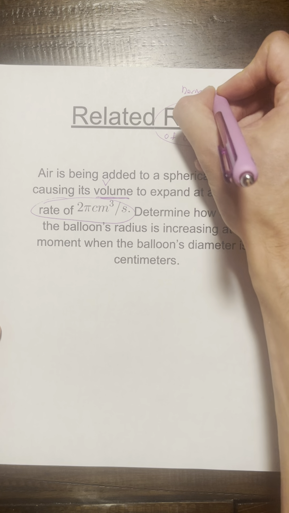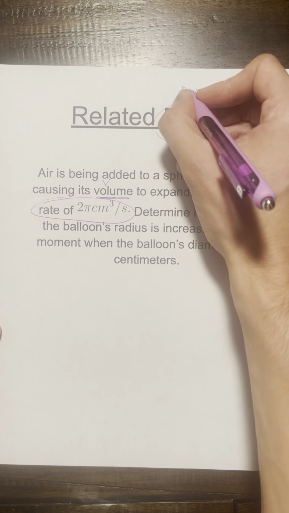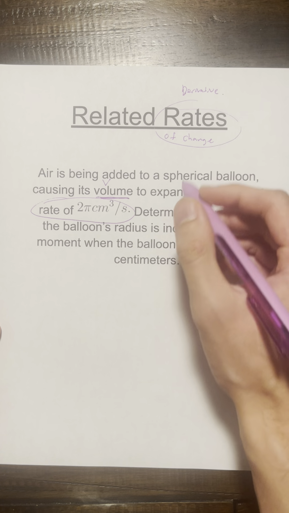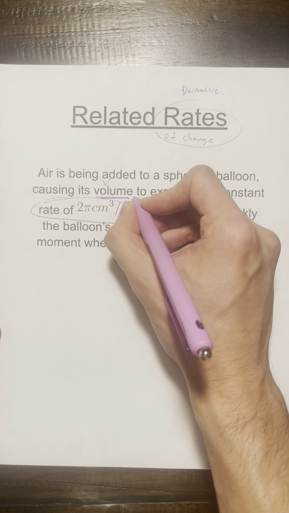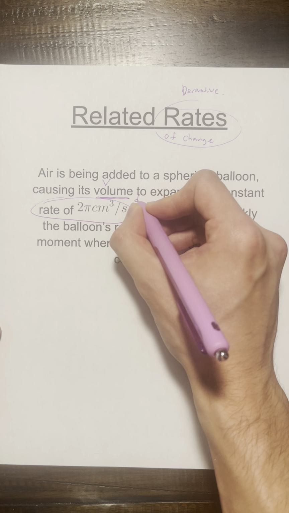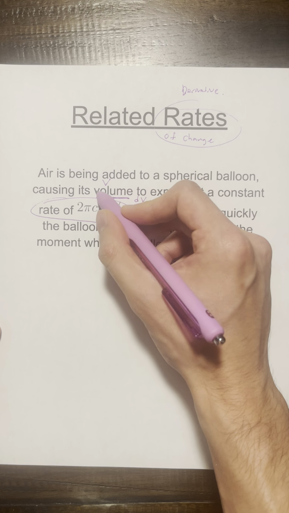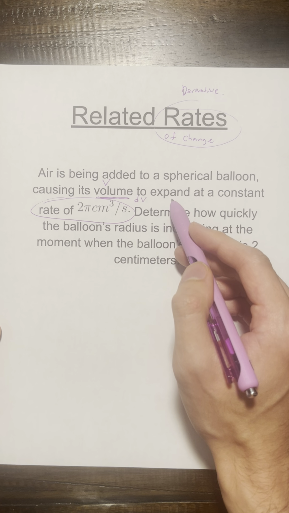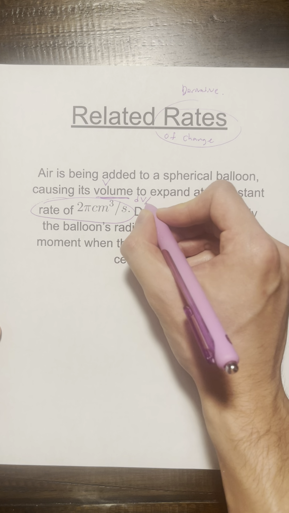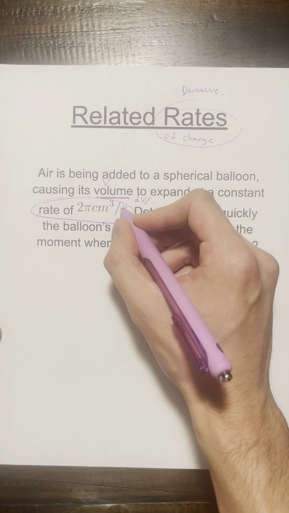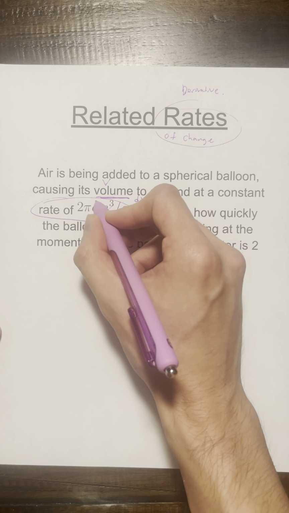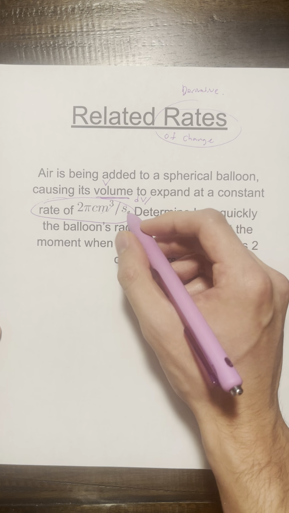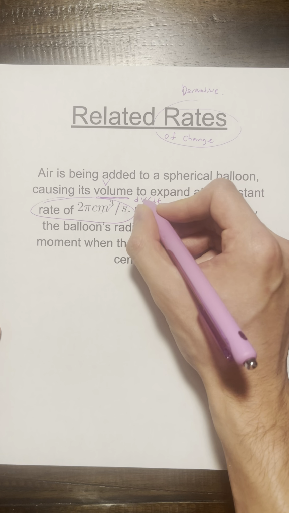Derivative. So this is pretty important. Remember, rates of change, that's just another word for derivative. So this is a derivative, and I'm going to say it's dV, because it's the rate of change in which the volume is expanding. So the volume's changing with respect to time. S stands for seconds, so that's time. So I'm going to say dV dt.